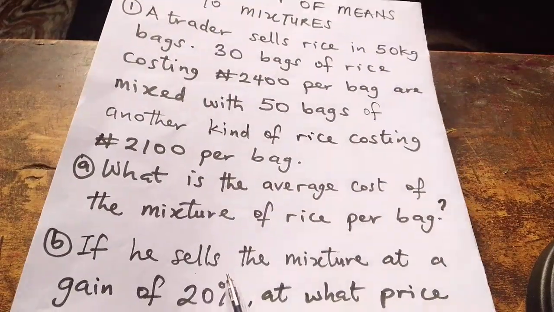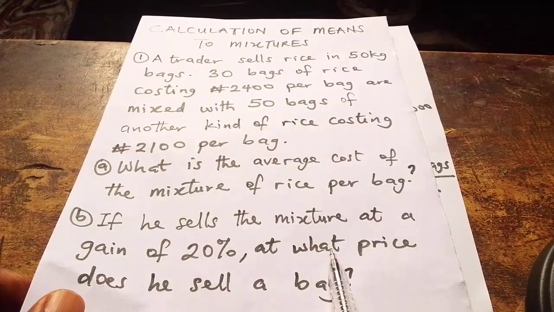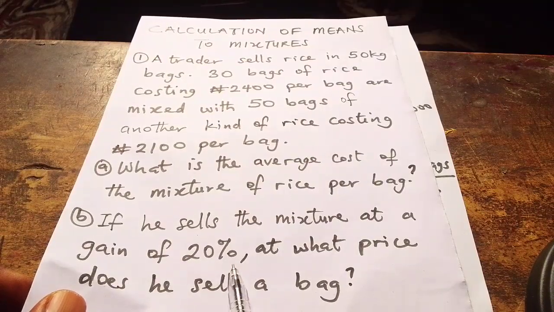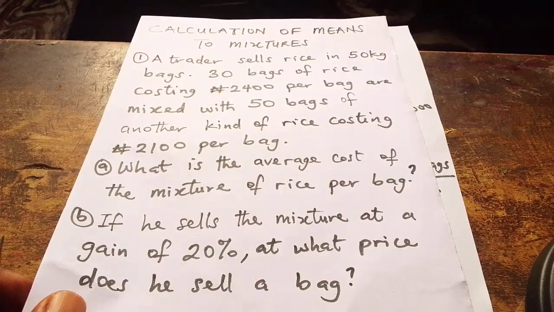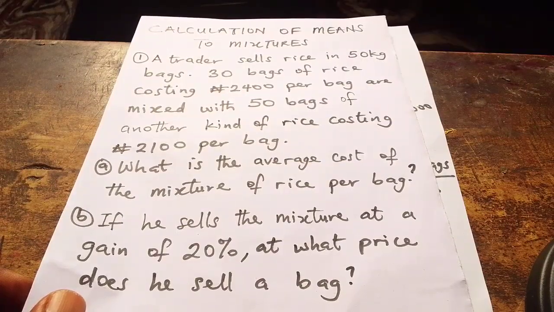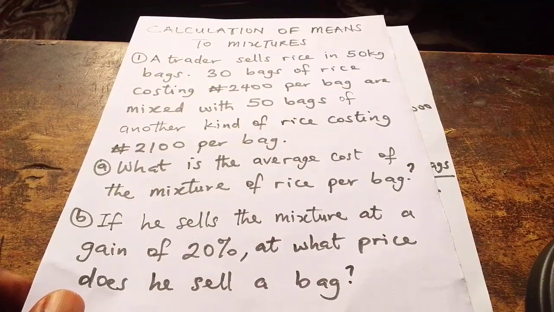Then the second part of the question says, if he sells the mixture at a gain of 20%, at what price does he sell a bag?